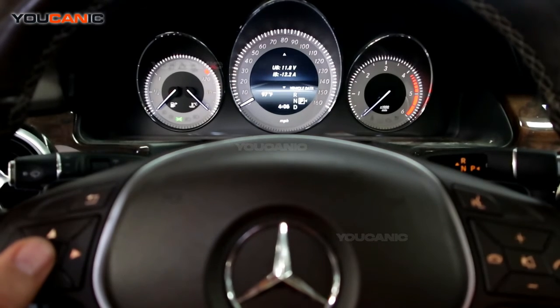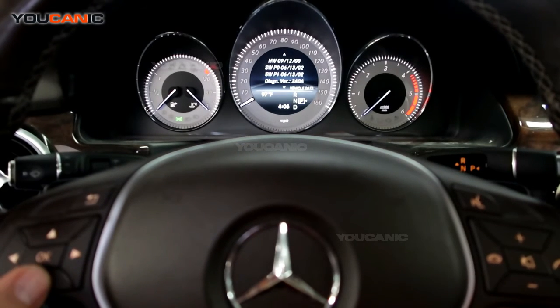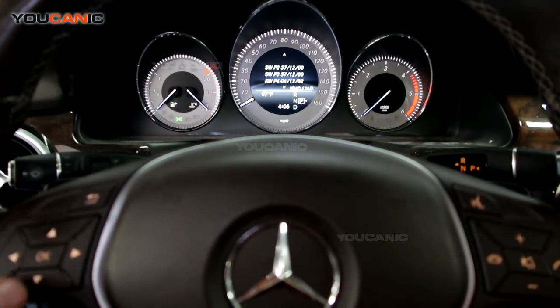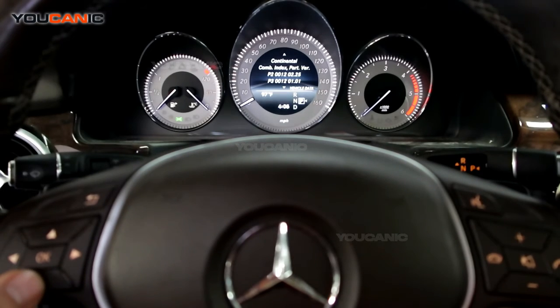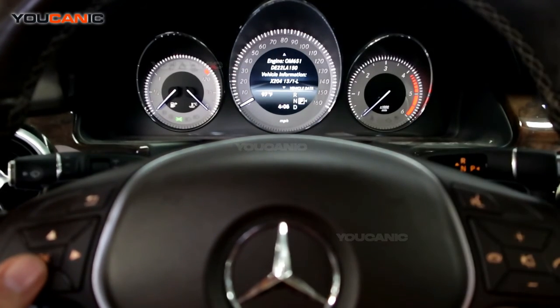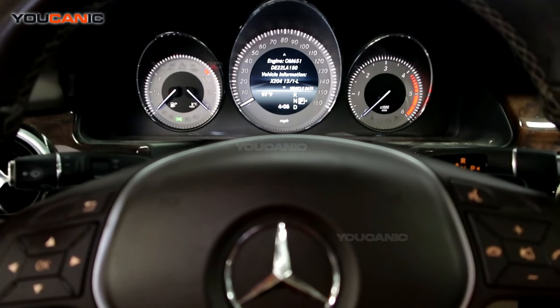Here we can see battery voltage 11.8, that's a little bit low, but keep pressing down with the arrows. Keep pressing down with the arrows. Engine, and then it says engine OM651, and that's what is installed in this.